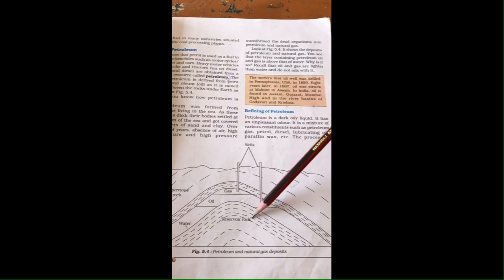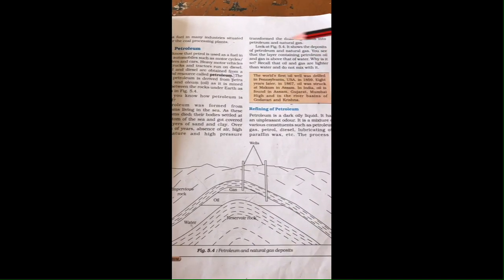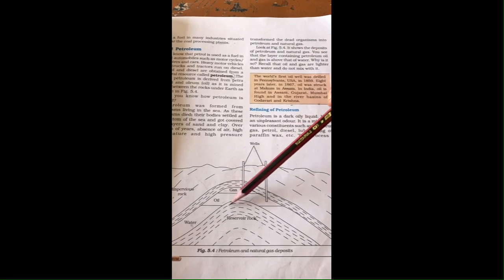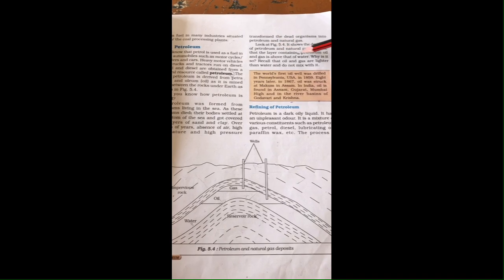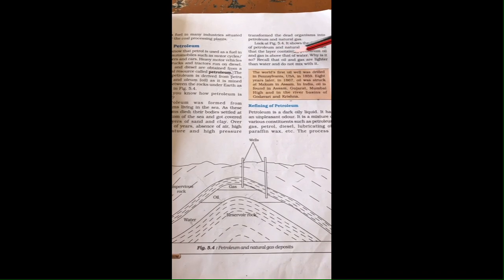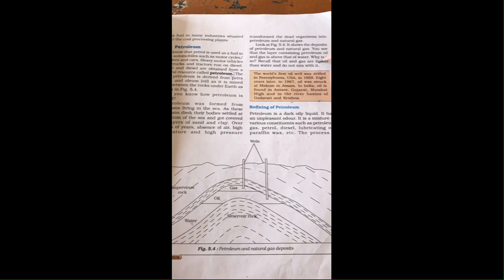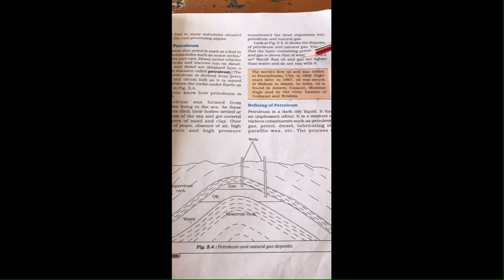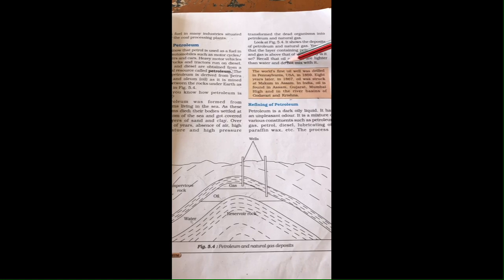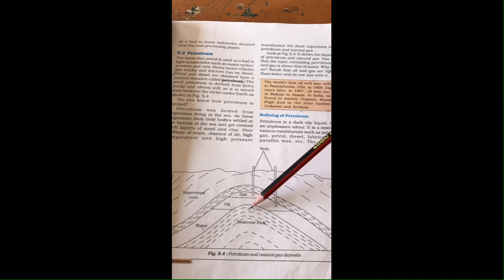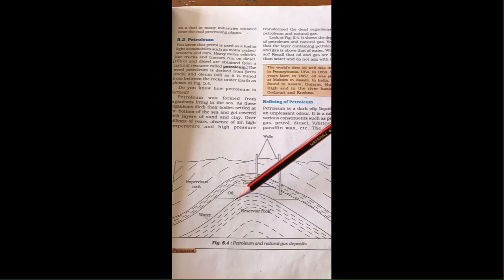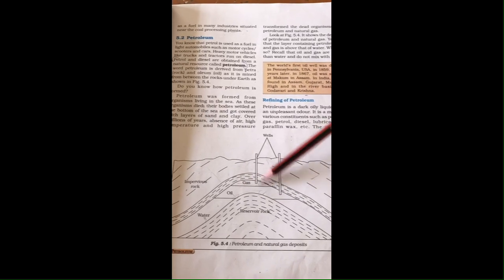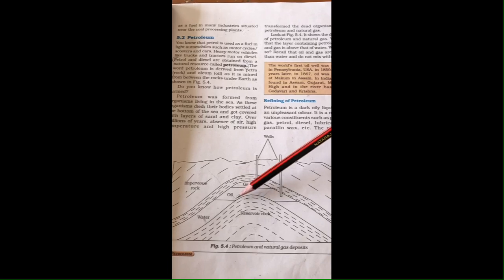So look at the figure carefully. It shows deposits of petroleum and natural gas. Clear? And you see that the layer containing petroleum oil and gas is above that of the water. Why is it so? Recall that oil and gas are lighter than water and do not mix with it. Clear? You could have a doubt in your minds about why I have taken oil and gas in separate layers. It is because of their densities. Clear? Oil is lighter than water.